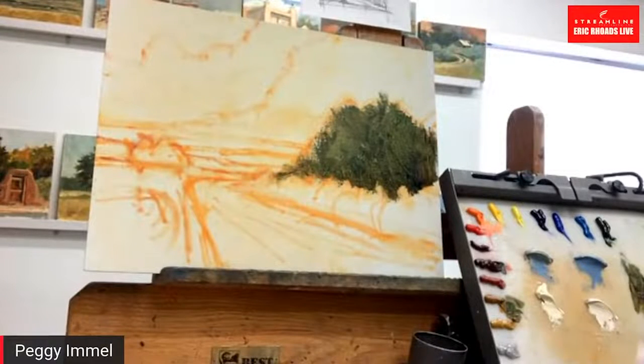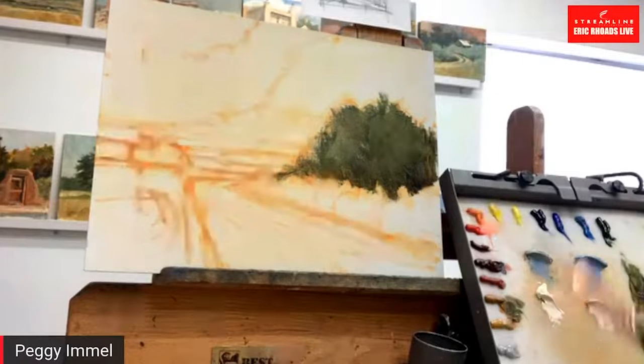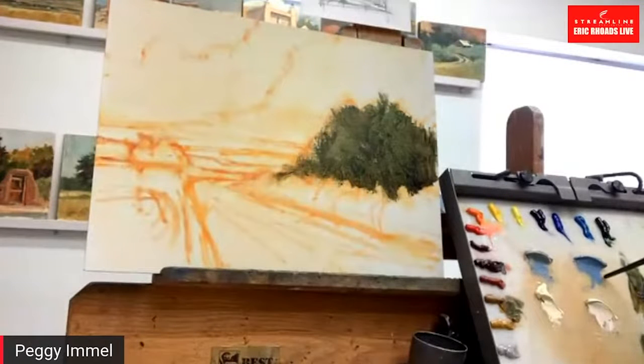The other thing I want to mention is that on my palette here, I've mixed my cool gray for the clouds and also to use for the painting. And that cool gray is made up of ultramarine and orange and white.